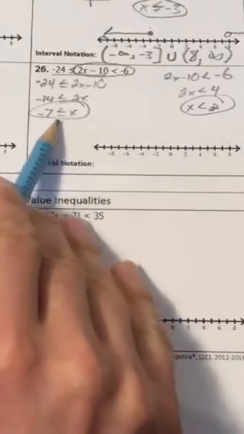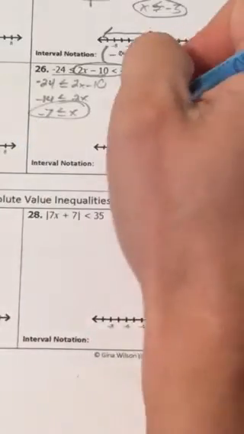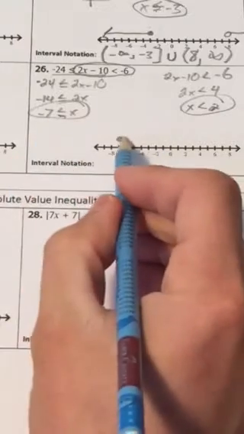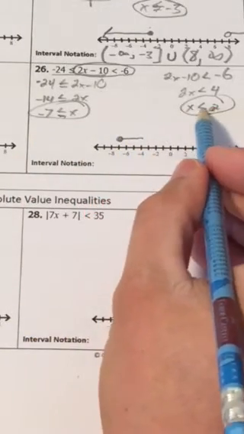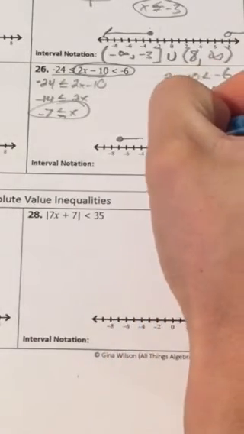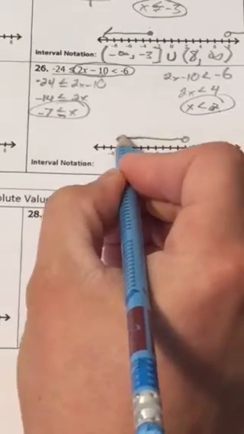Okay, so now I'm going to graph both of these situations. So x is greater than or equal to negative 7. So here's negative 7. It's a closed dot because it's greater than or equal to. And I'm going in this direction until I get to x is less than 2. So here's x is less than 2. Here's 2. Coming this way, and you can see what an and looks like.